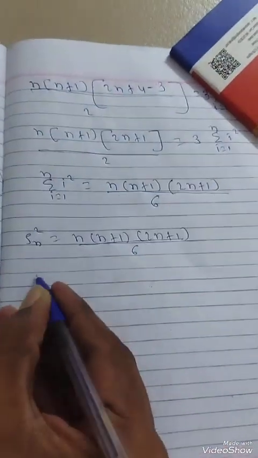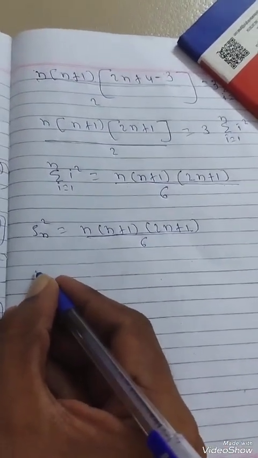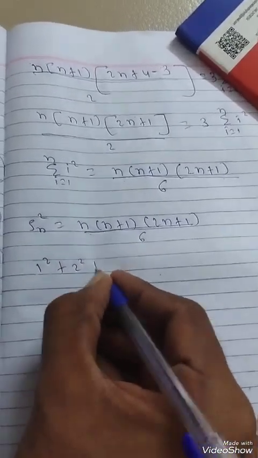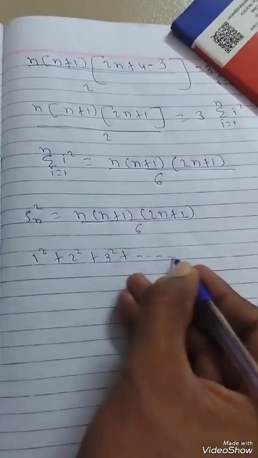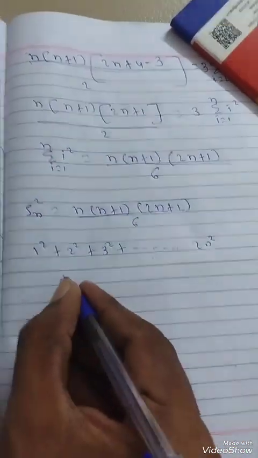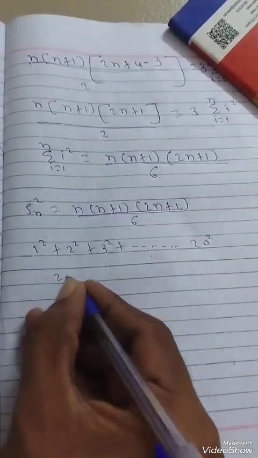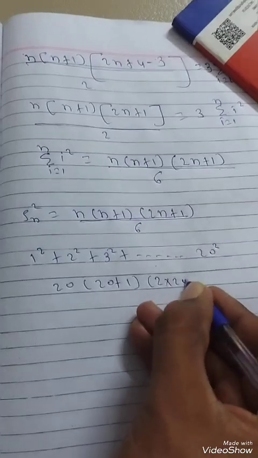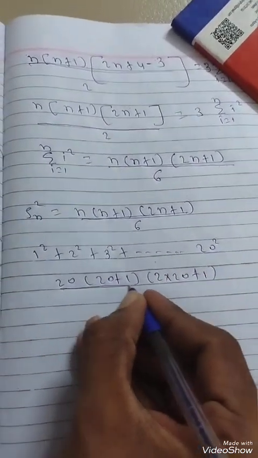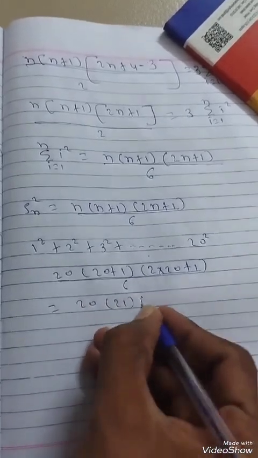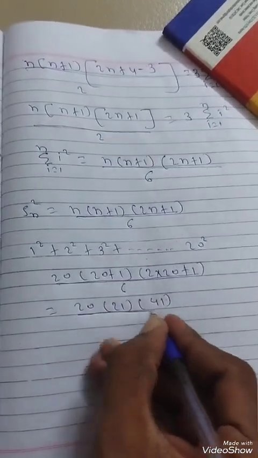So let's solve one example on this. Let's take the example from 1 to 20: 1 squared plus 2 squared plus 3 squared up to 20 squared, and we have to use this formula here. This is 20 into 20 plus 1 into 2 into 20 plus 1, whole divided by 6. Then 20 into 21 into 41, whole divided by 6.